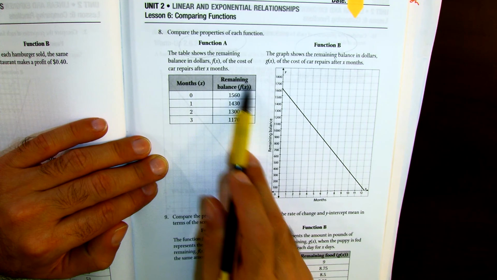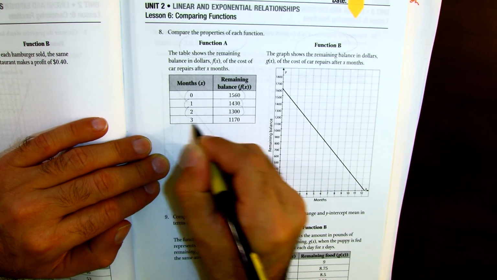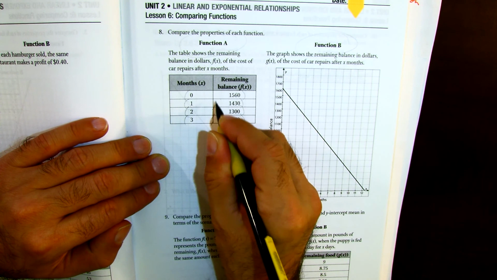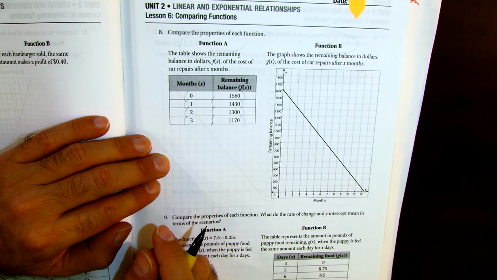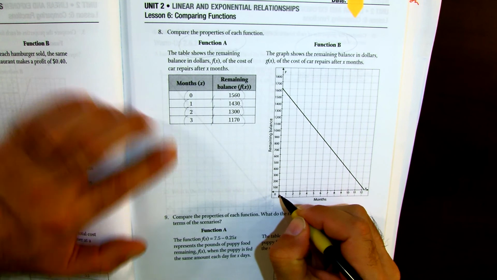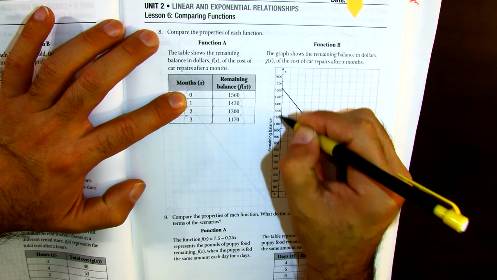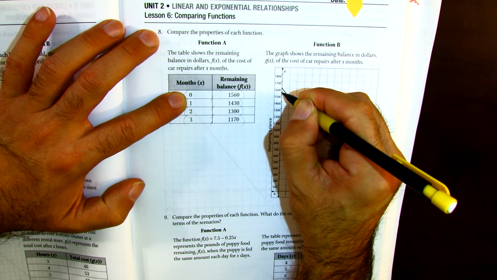What I would suggest in the workbook is taking these table values and recognizing that these are just points. Since those are just points, I can graph them. Watch. 0, 1,560.